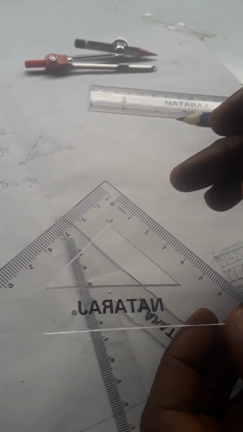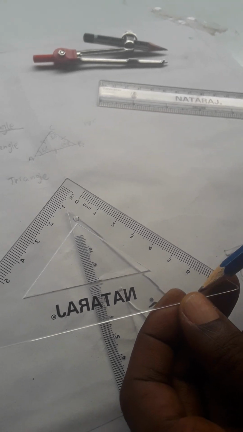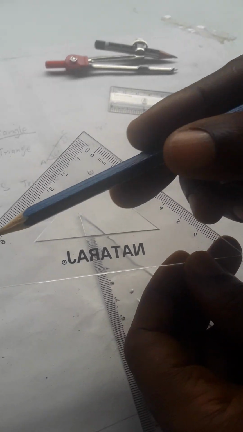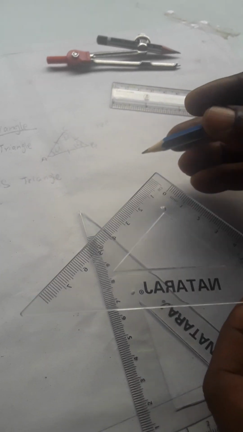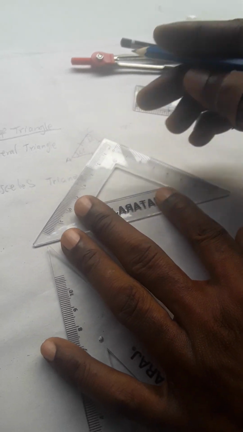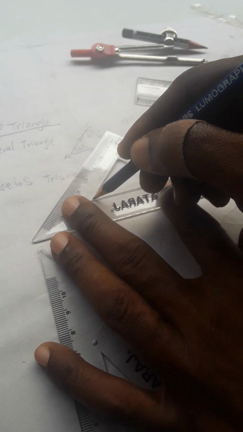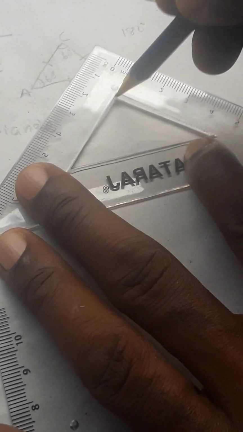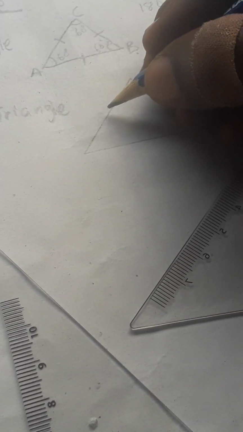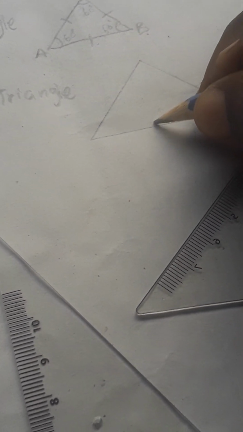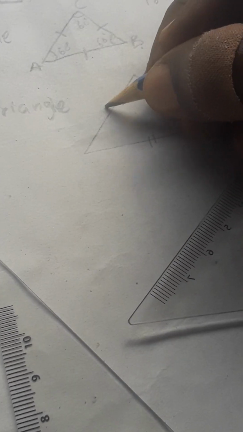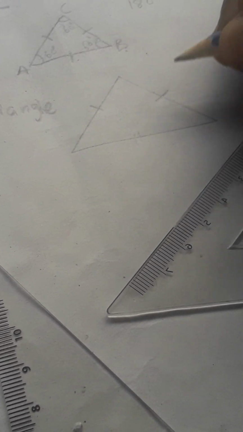So the base angles are also equal. If you look at the base angles here, they should be equal. So if you have something of this nature, let's take this as an instance, this is an isosceles triangle. The side here is not equal to this side, but this side is equal to this side.